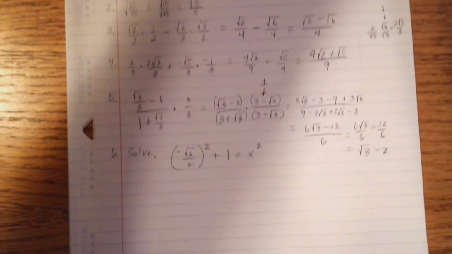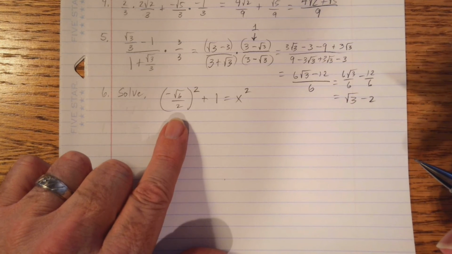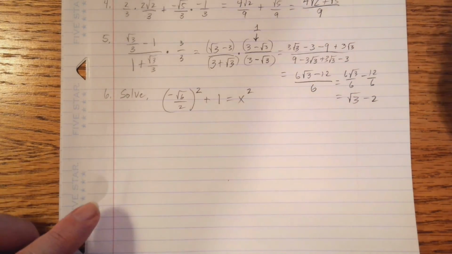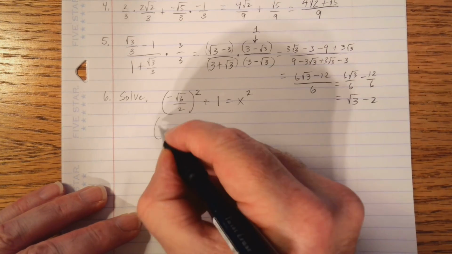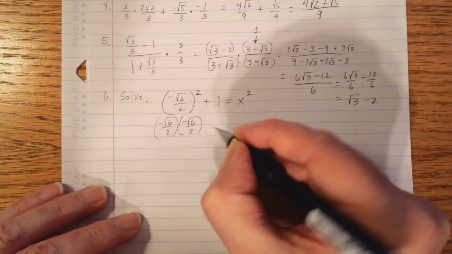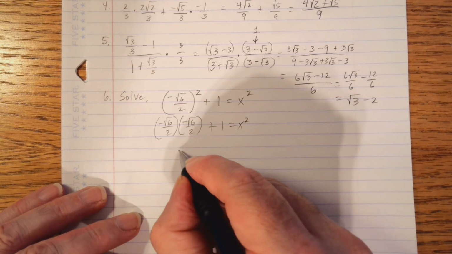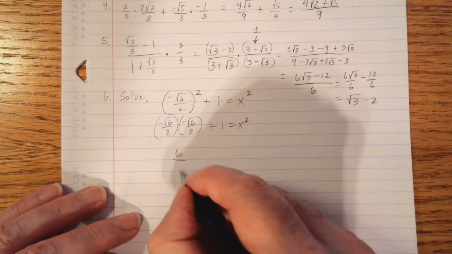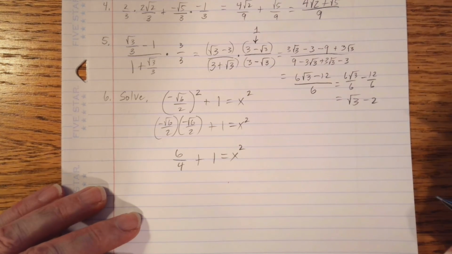All right, last problem. So the main thing is being able to handle this and then working with that expression, the answer that we get. Actually, that won't be too bad because we'll get rid of the radical. So I'm really going to multiply negative square root of 6 over 2 times itself. Well, square root of 6 times square root of 6 is 6. A negative times a negative is positive. So we're going to get 6. 2 times 2 is 4. Plus 1 equals x squared.